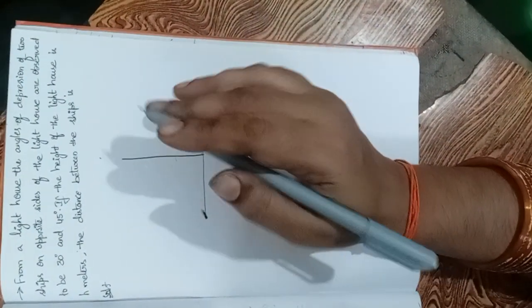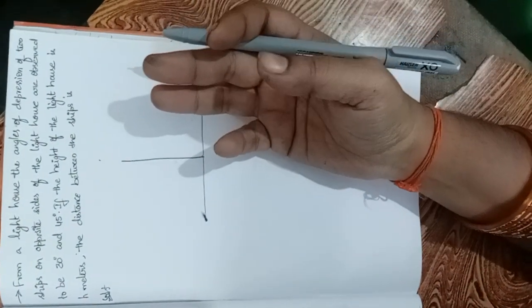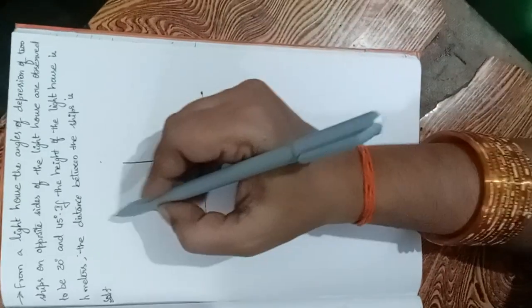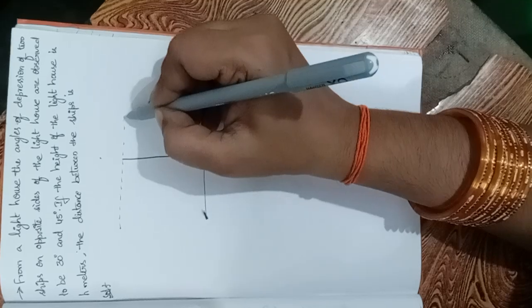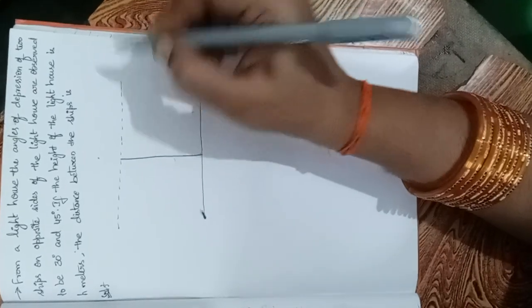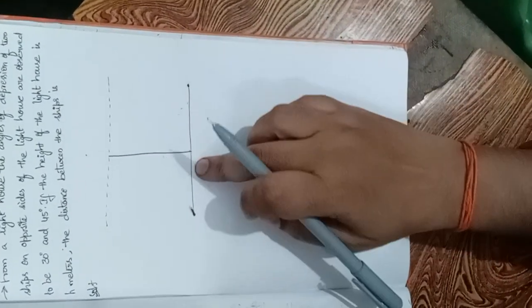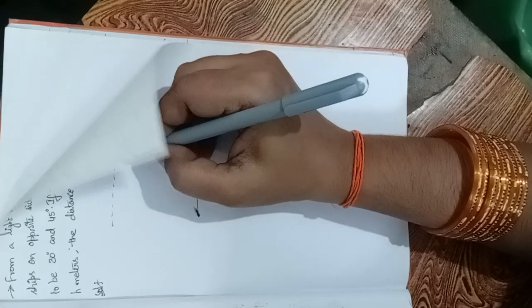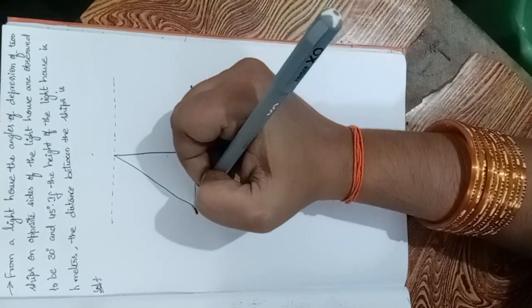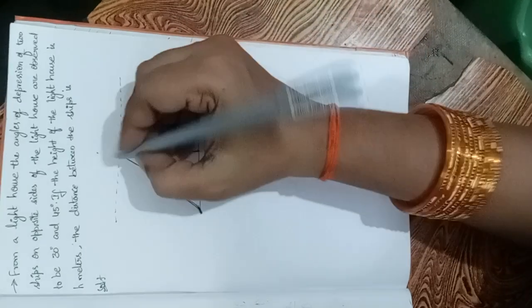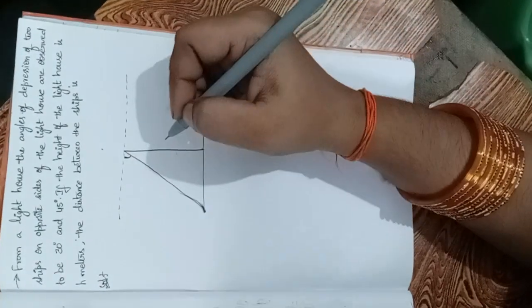Angle of depression means, how will we take the angle of depression? You have to draw a horizontal line parallel to the base like this. From the top of the lighthouse to the ship, if you draw a line, here comes the angle of depression.